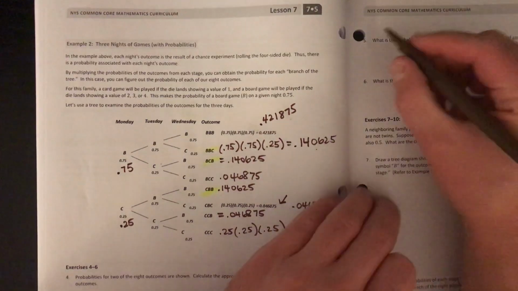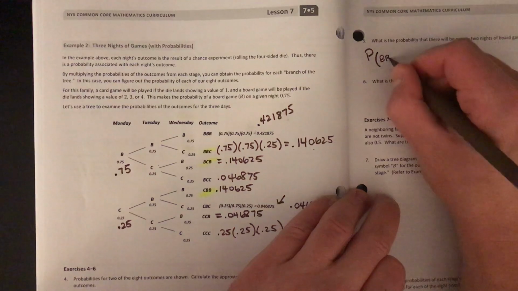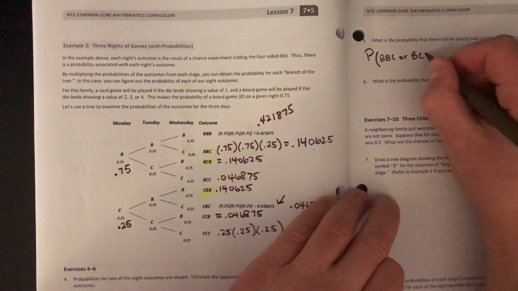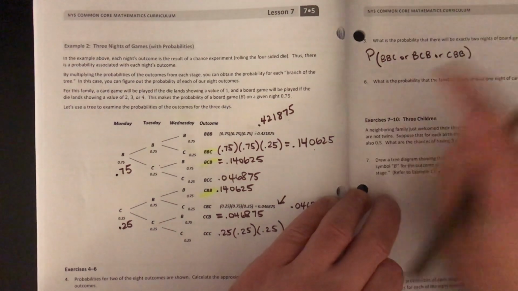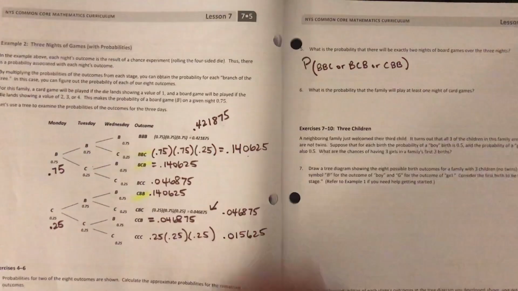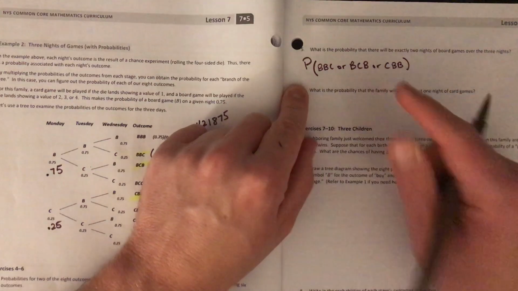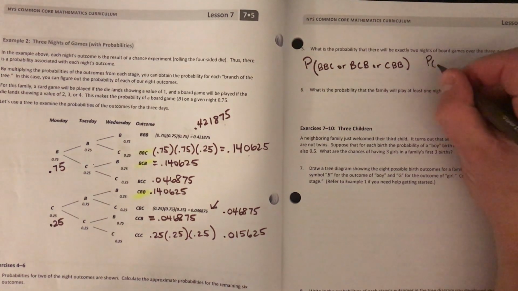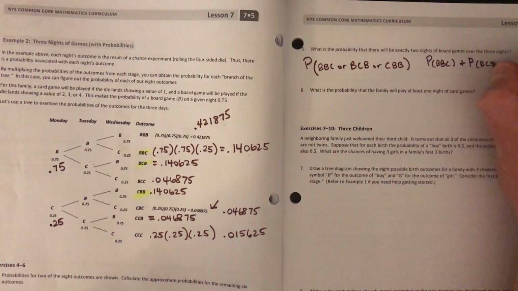So what they want is the probability of either BBC, or BCB, or CBB. Those are the 3 outcomes that produce 2 nights of board games each. And so if we want the probability of this, or this, or this, we just add up their individual probabilities. So that means we're going to do the probability of BBC plus the probability of BCB.